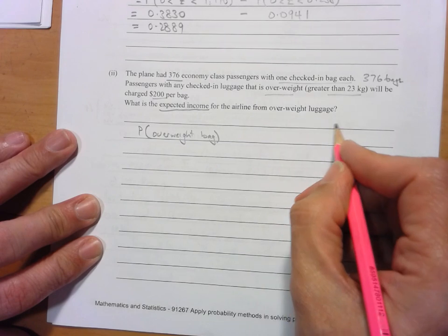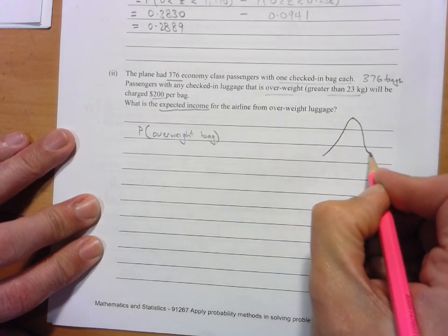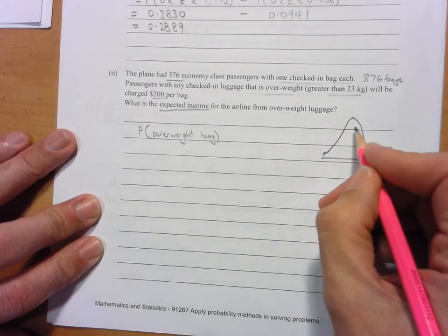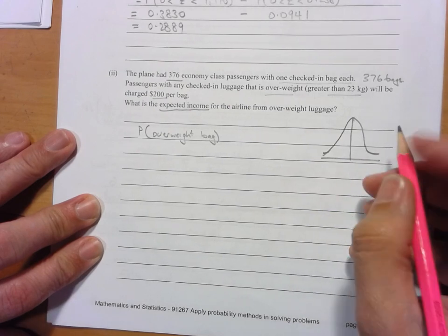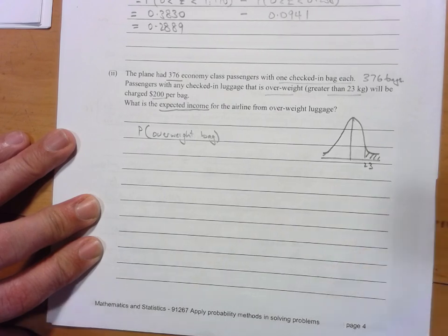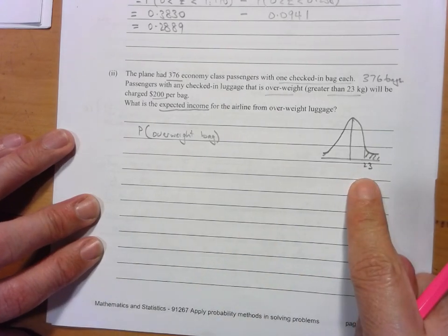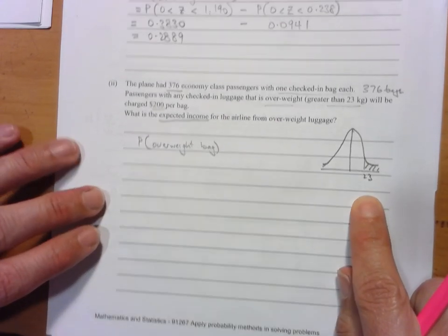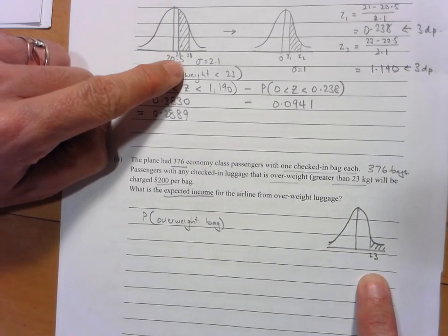Okay, we'll draw a little picture. Again, oh, that's a shocker. Okay, I want my weight over 23 kilos. So I want this bit out here. Okay, now we've got 23 kilos down here, and we also use 23 kilos up here.